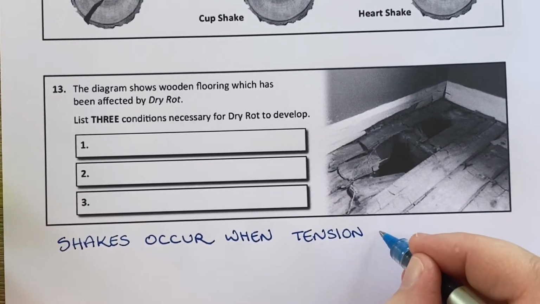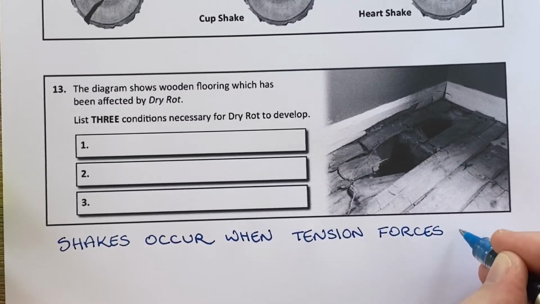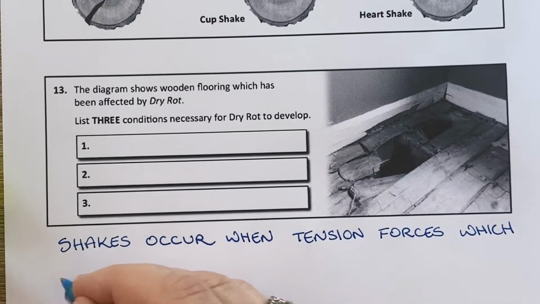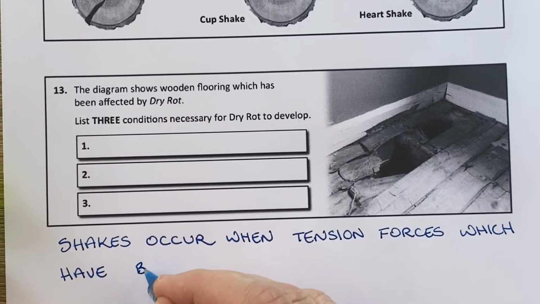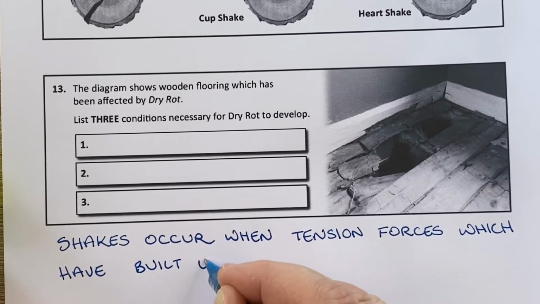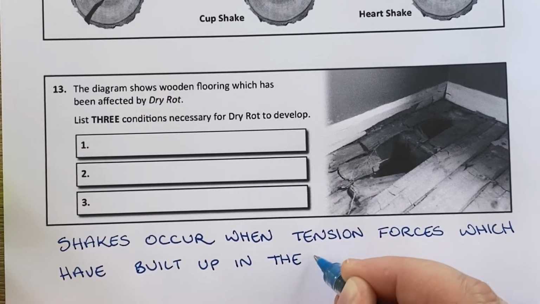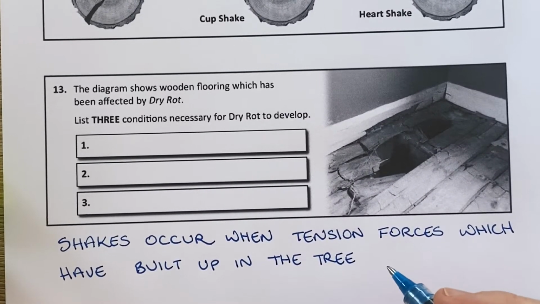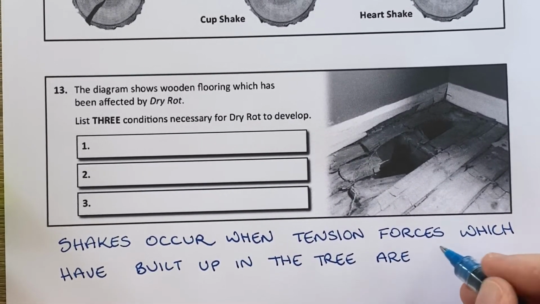So when tension forces which have built up in the tree are suddenly released, usually during felling.